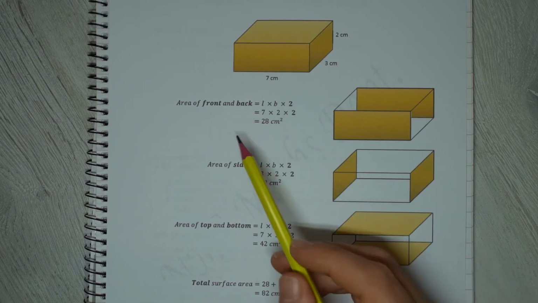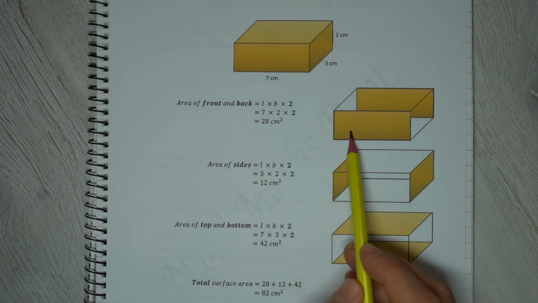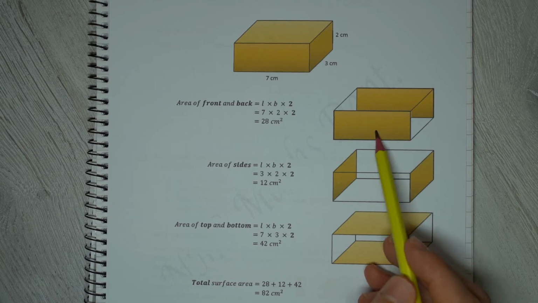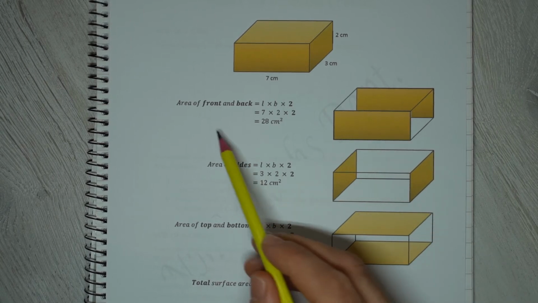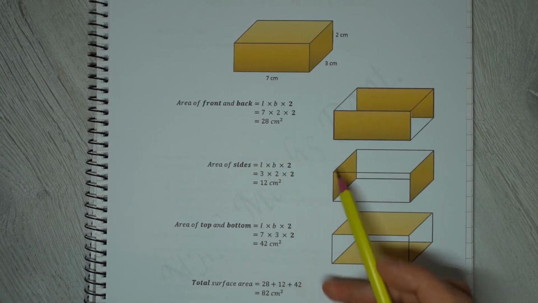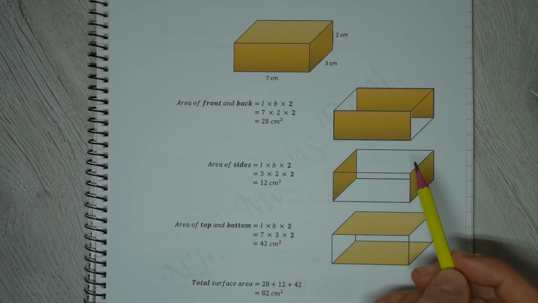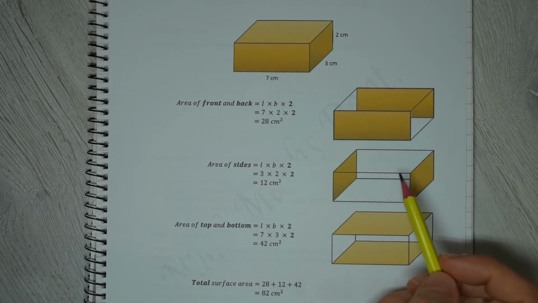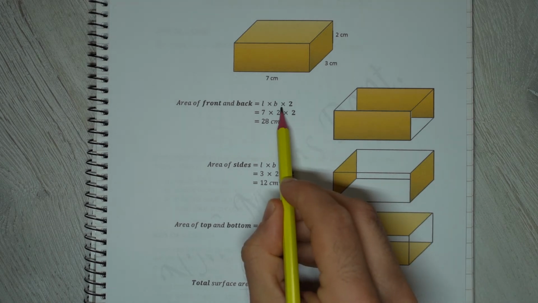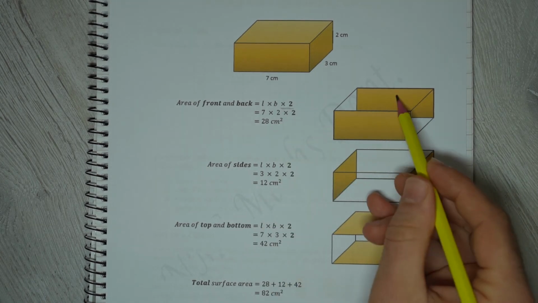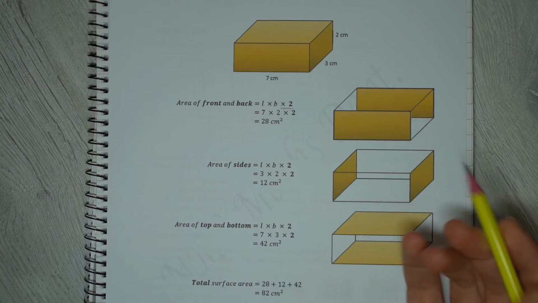Now, to find the area of the front and back, and here I'm only showing the 2 faces that we are finding here, the area of front and back, we need to multiply the length and breadth of the face of the front, and then multiply by 2, since we have the back, which is exactly the same area as the front.